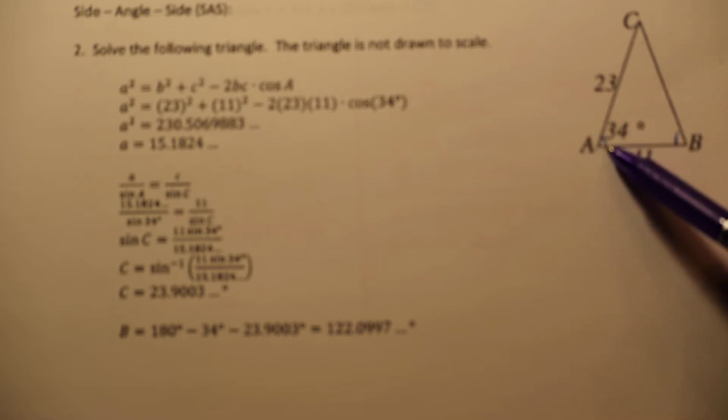The law of cosines talks about one angle and three sides. In this case, we know an angle, and we know the two sides that form that angle, so we can find the opposite side using the law of cosines.